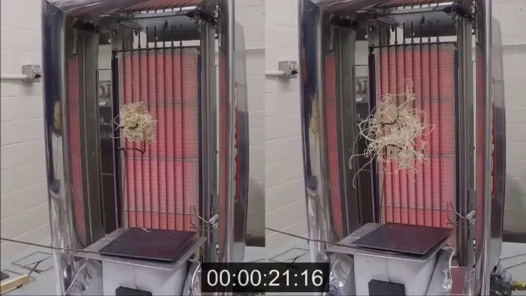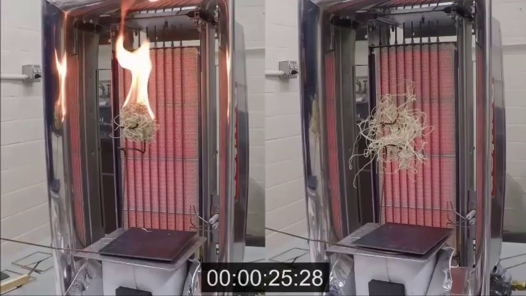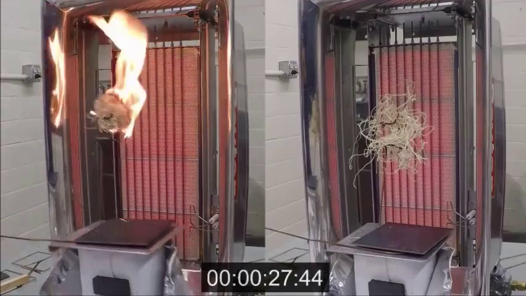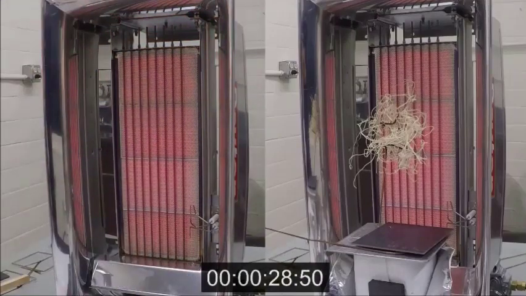And on the right-hand side, it's very, very loose. And so watch what happens. The one on the left, after about 20 seconds, starts pyrolyzing flammable vapors, and it auto-ignites. Okay. The one on the right will never ignite. It will never even begin to pyrolyze or decompose or char, nothing.